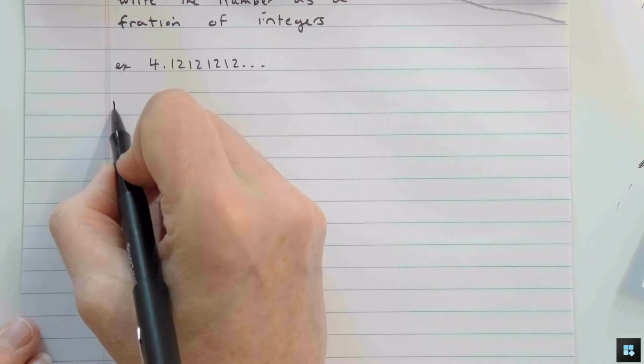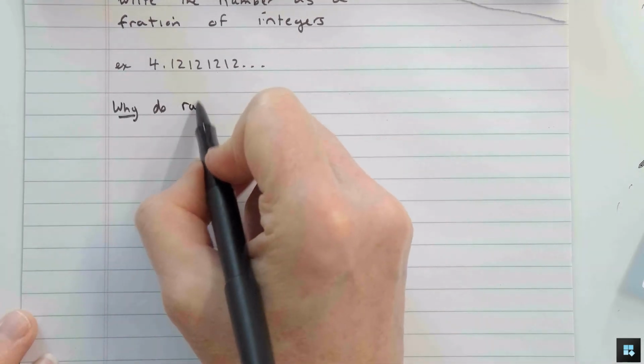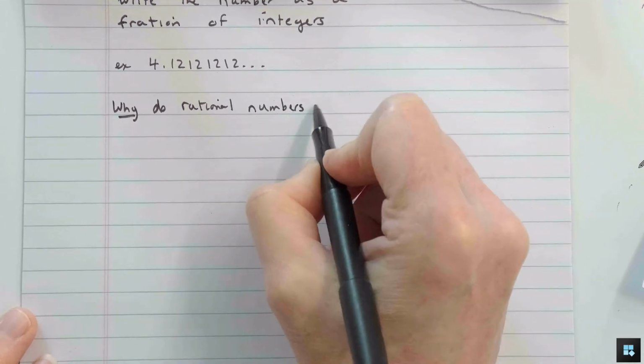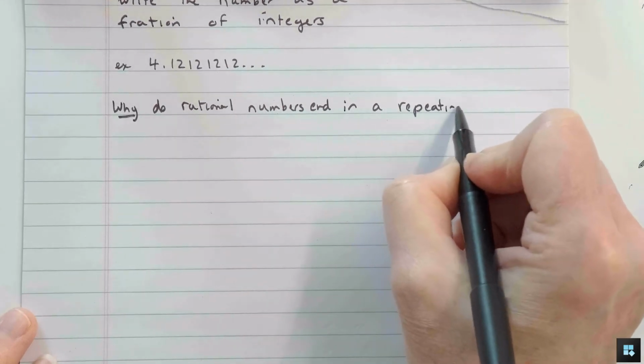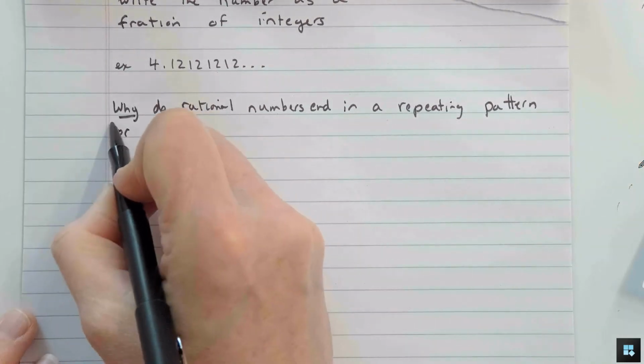Well, we're going to see why does a rational number have to end up written as a repeating or terminating decimal. This is what's going to take a whole page.